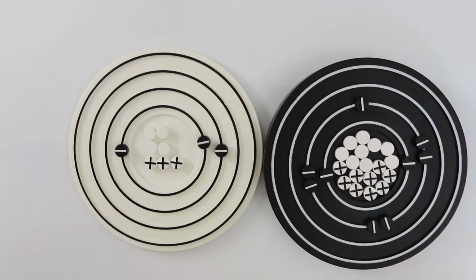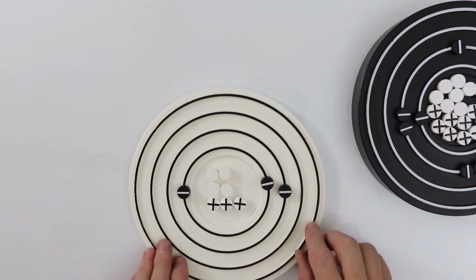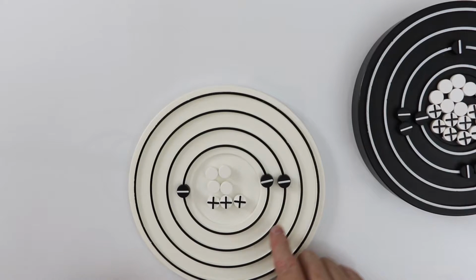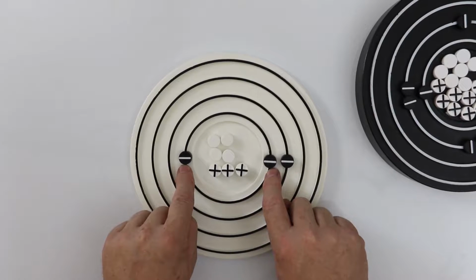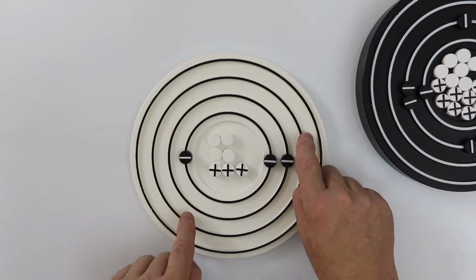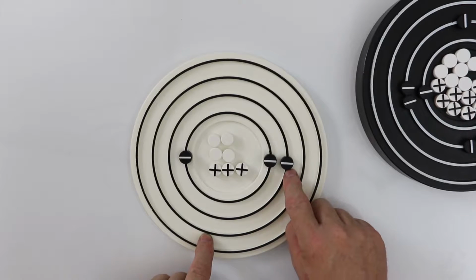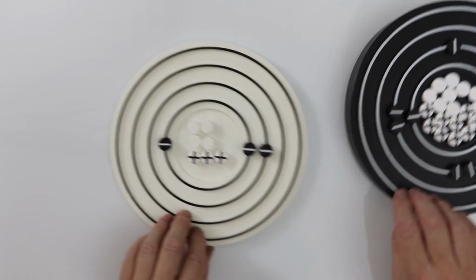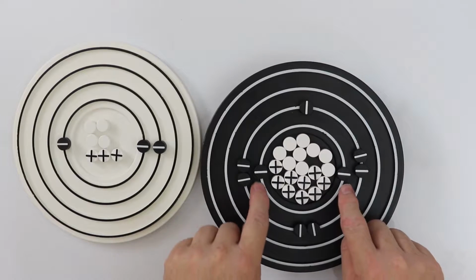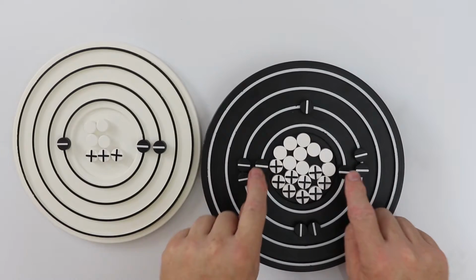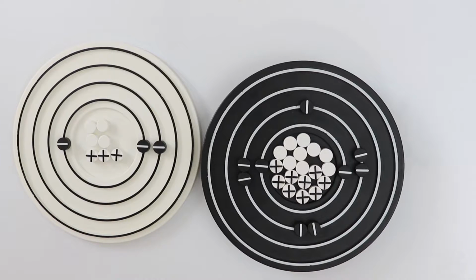This is very reactive. Here is a model of lithium. It has 3 electrons, 2 in the innermost shell or layer and 1 solitary electron in the next layer or outer shell. Here's a model of fluorine. It has 2 electrons in the first shell and 7 electrons in its outer shell.